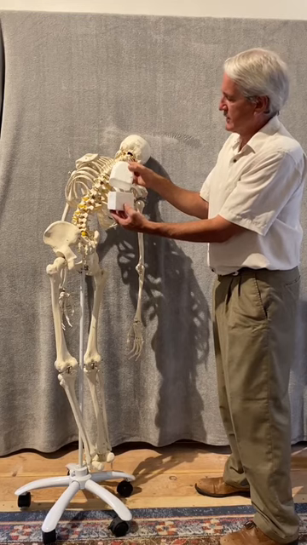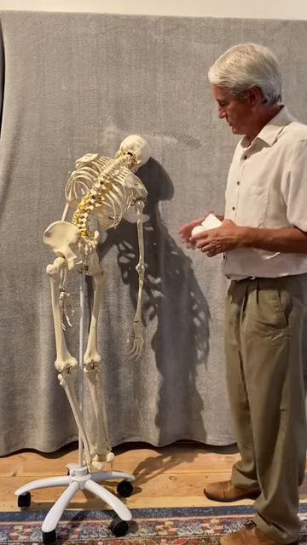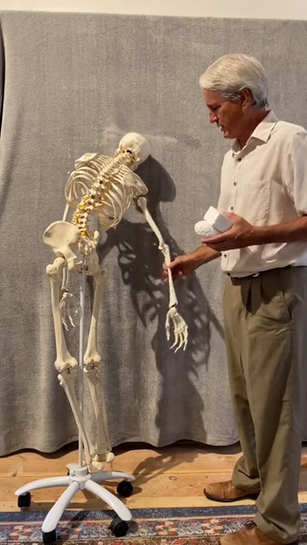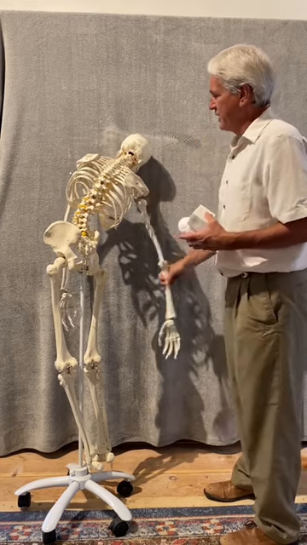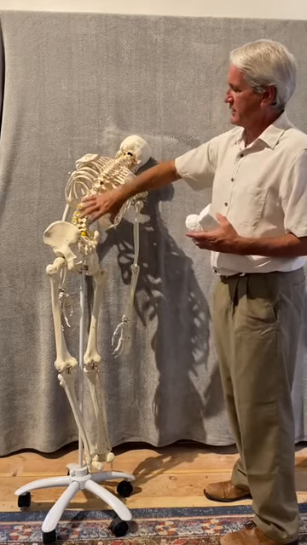One thing that's really nice about this and to keep in mind is you can put the arms in any position you want. You can turn this out here. The rib cage and pelvis will pretty much stay in that same location.